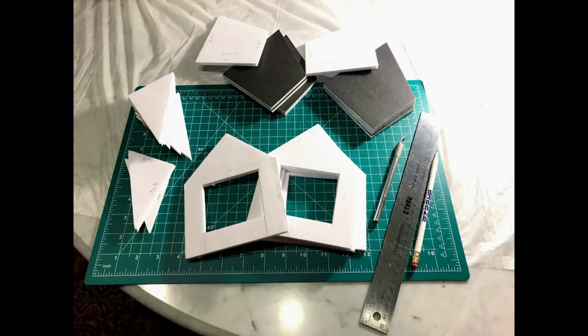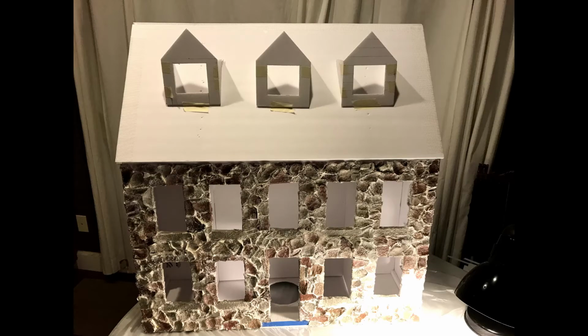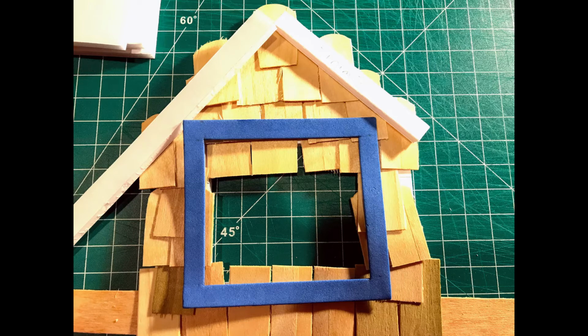I originally was planning to place 2 dormers on each side of the roof, but wanted to compare this with 3 dormers. I decided that 3 dormers looked more proportional to the house and built some additional dormer components. I set up a sample with shingles, trim, and window frame to better visualize my thoughts.